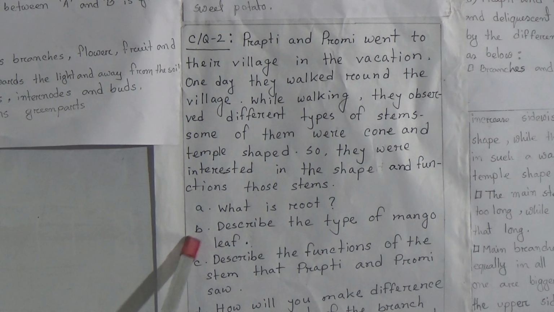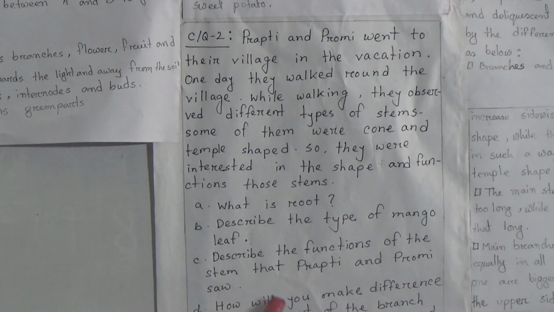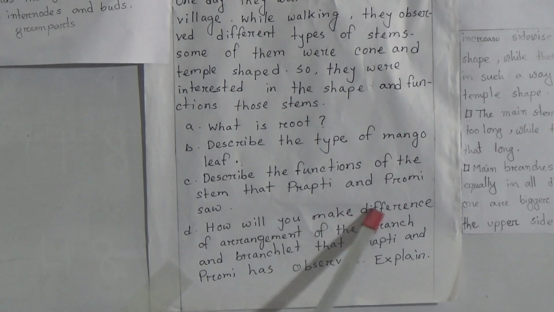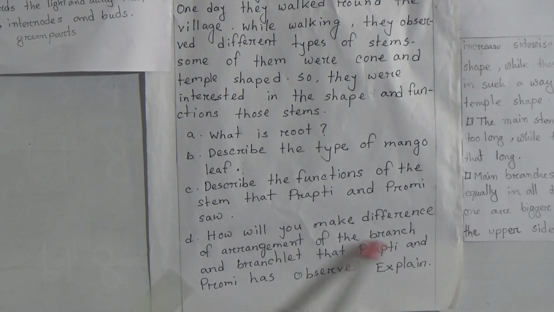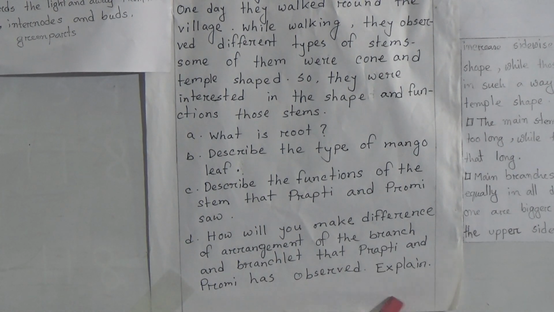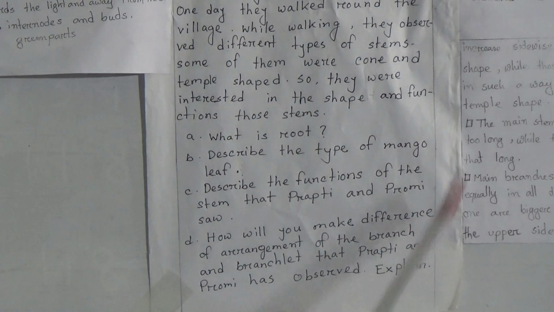Now come to the questions. Question number A, what is root? Now question number B, describe the type of mango leaf. And question number C, describe the functions of the stem that Prapti and Promi saw. And question number D, how will you make difference of arrangement of the branch and branchlet that Prapti and Promi have observed? Explain.